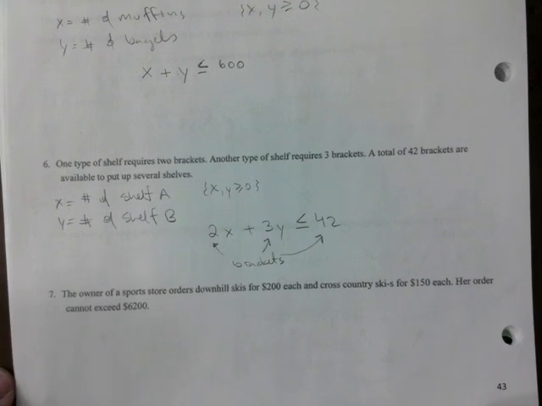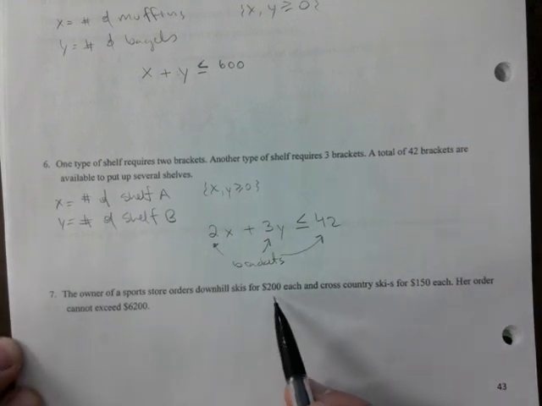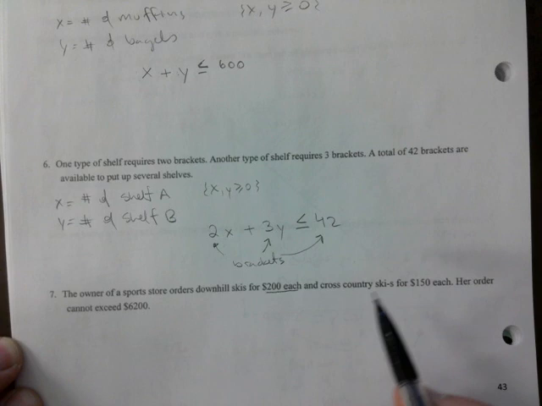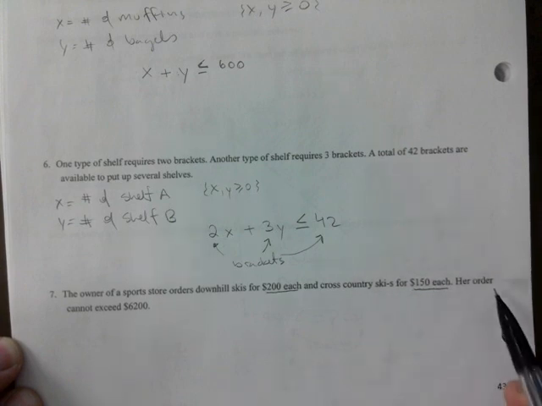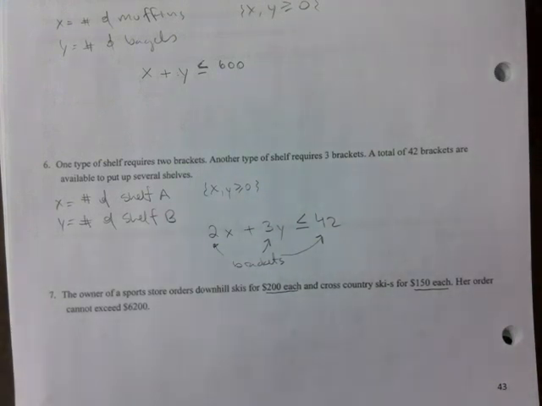The owner of a sports store orders downhill skis for $200 each and cross-country skis for $150 each. The order cannot exceed, can we change that? It's always the same. Let me think here. How can I reword this to make it a little different?